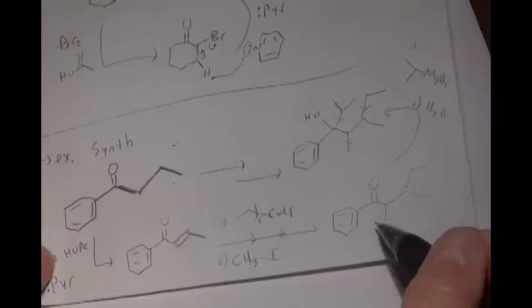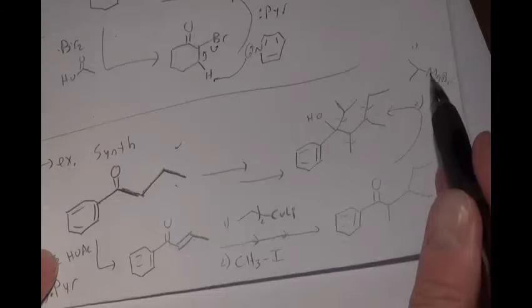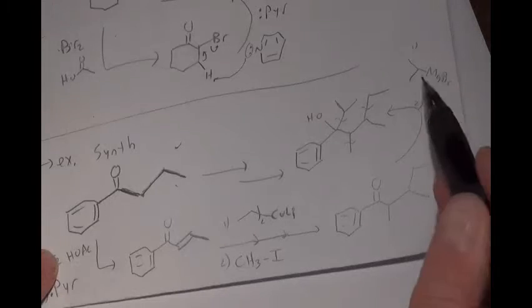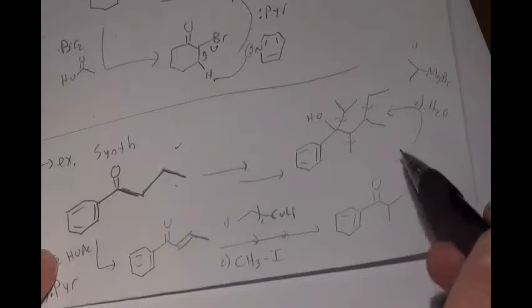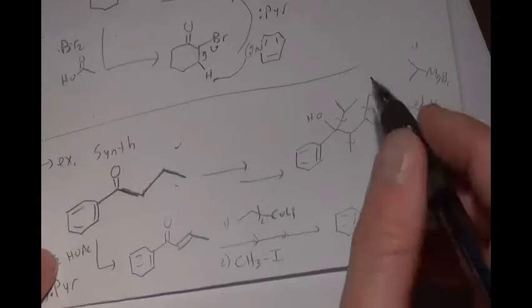So now we have our ethyl and our methyl. And then we do our Grignard attack. Isopropyl Grignard attacks the ketone, followed by protonation, and makes the product. So that was a cool example of combining 3 different kinds of CC bond forming reactions, right? Very cool, I think.